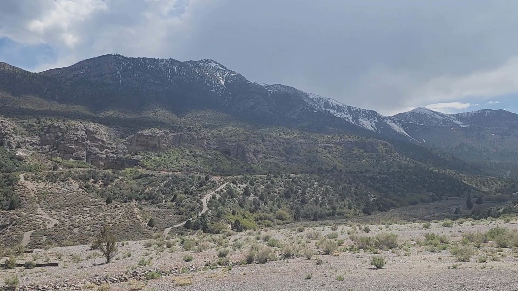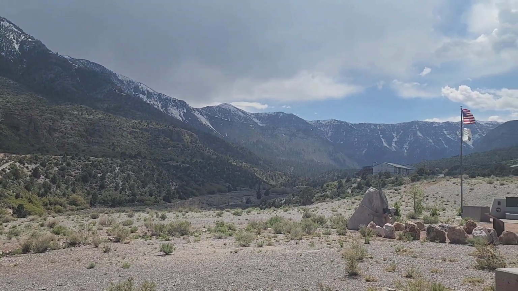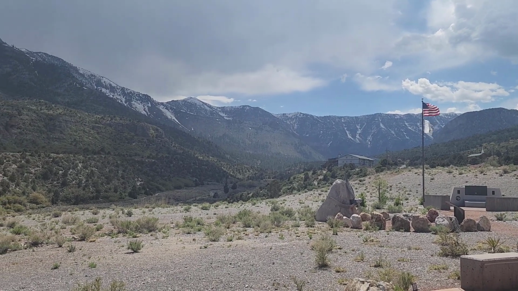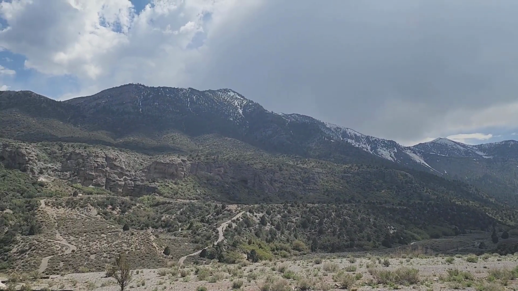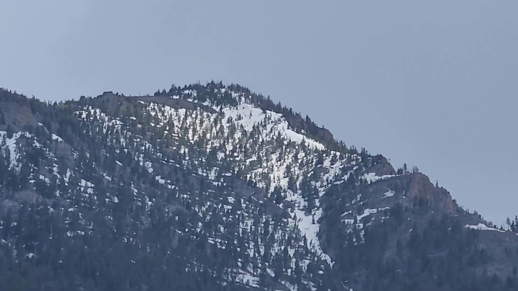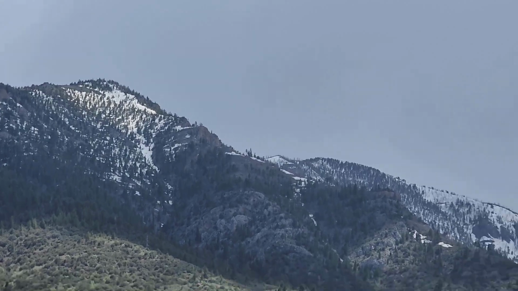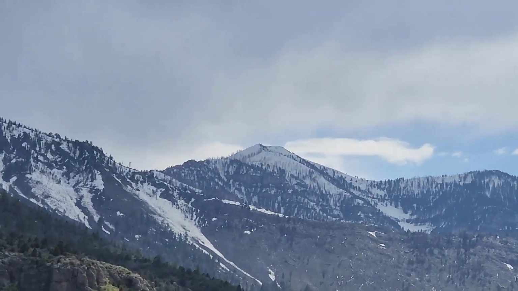There's Harris Mountain, panning around. Let's go ahead and zoom in on these. Harris Mountain. Griffith Peak.